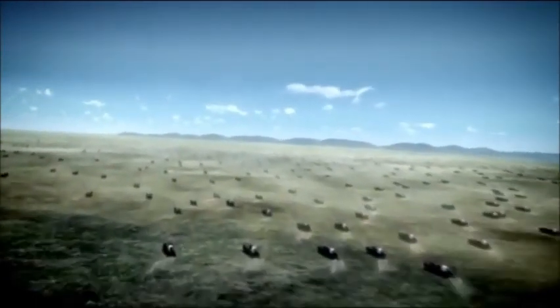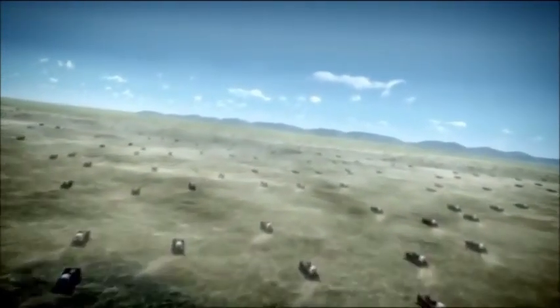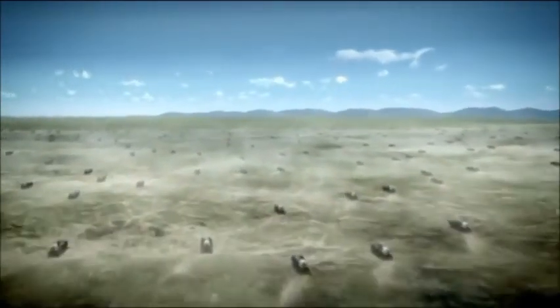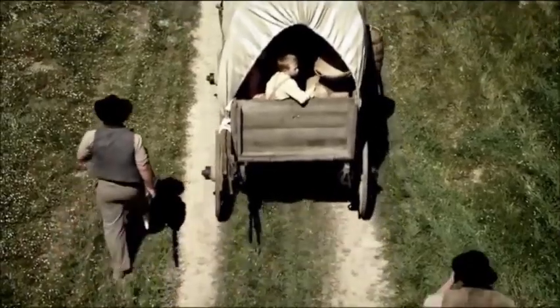The Great Plains, conquered by steel and steam. The Transcontinental Railroad threads a thin line of civilization through the wilderness. In just 1 year, 40,000 settlers moved to Nebraska, fanning out across the frontier in wagon trains.